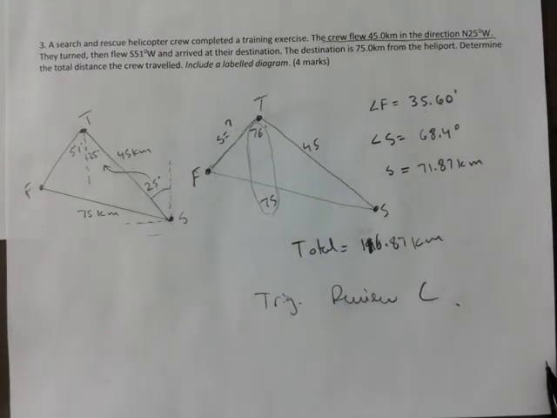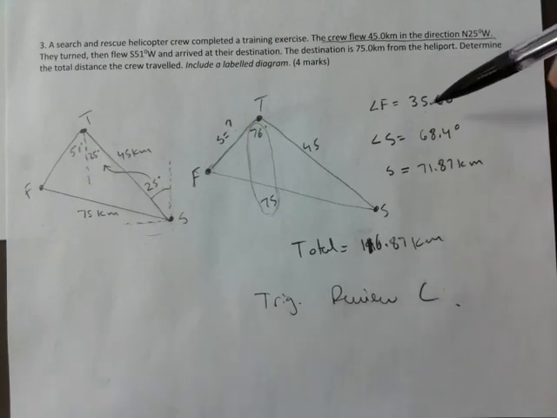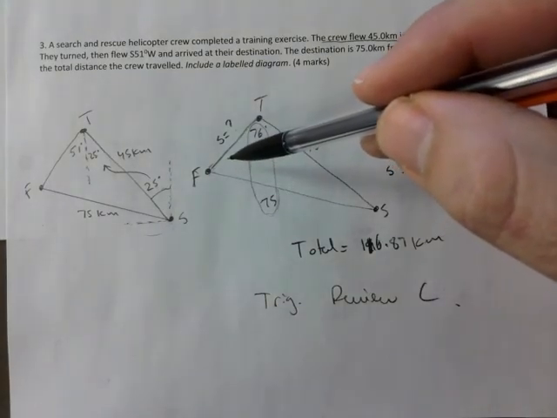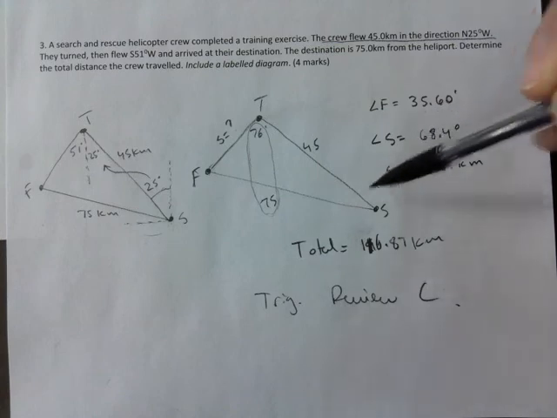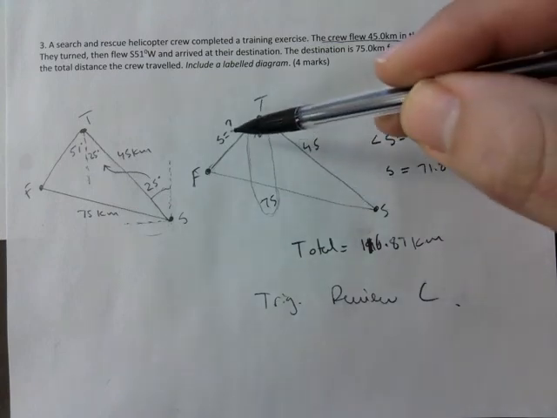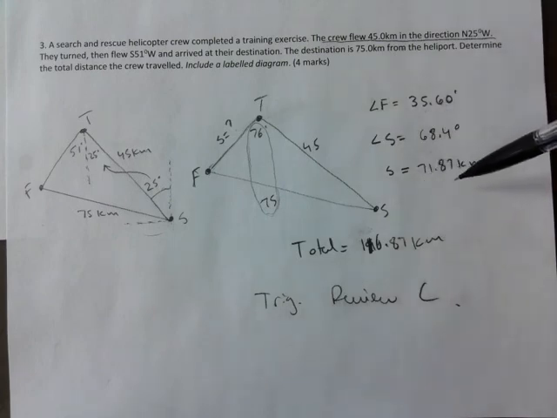Thank you. I'm so into this that I don't even notice that. So we solve for angle F using sine law, we get 35.6. And then I use sum of triangle to get this angle, which in turn is going to allow me to solve for that side across, which is 71.87.